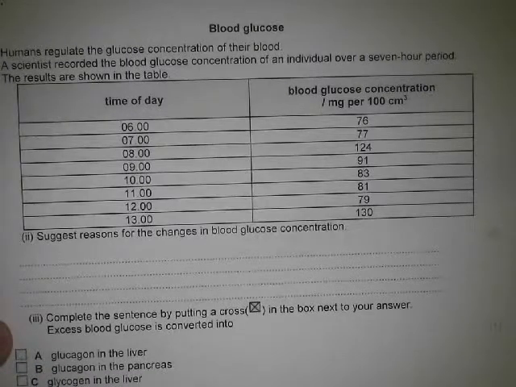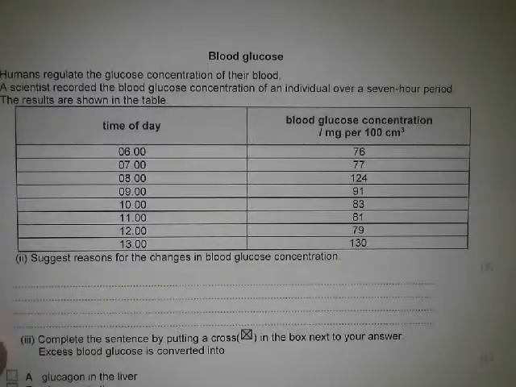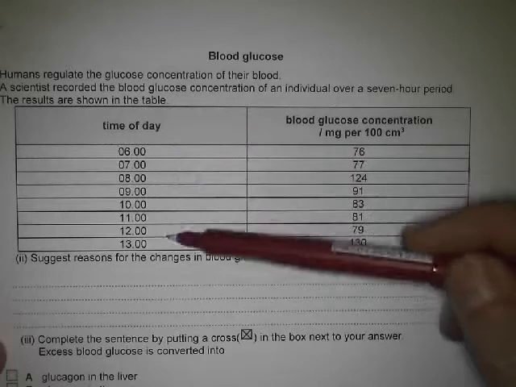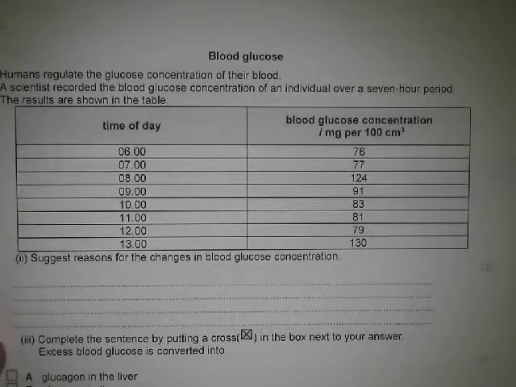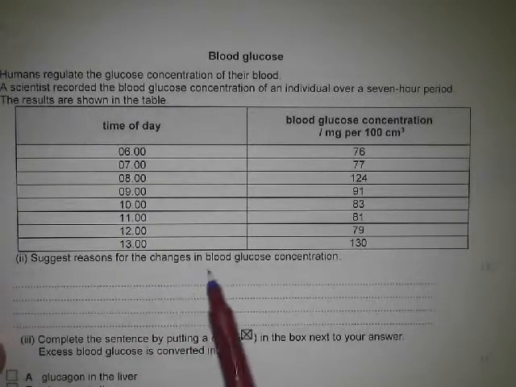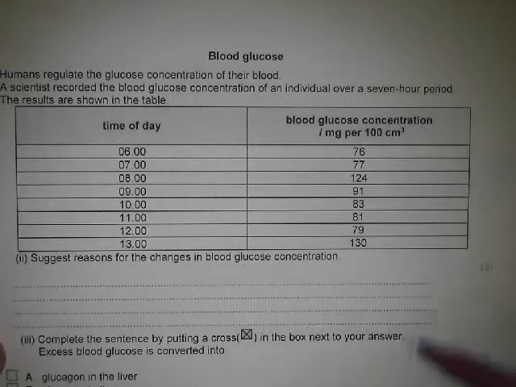So, the questions regarding blood glucose control and diabetes, the notes that you've just made and hopefully watched from the last podcast. So we have here time of day, and we have blood glucose concentration. Let's have a look at what the question asks us. Humans regulate the glucose concentration of their blood. We know this. The scientists recorded the blood glucose concentrations, how much sugar was in the blood, of an individual over a 7-hour period. There are the results. So suggest the reasons for the changes in blood glucose concentration.